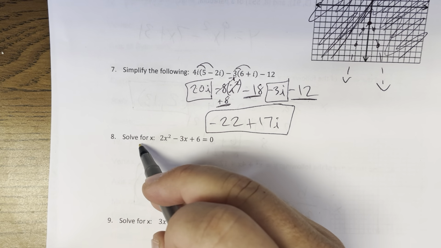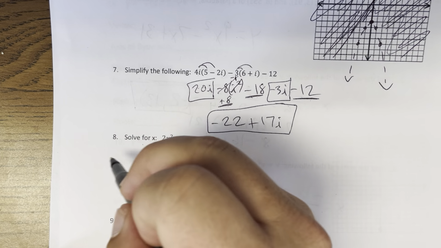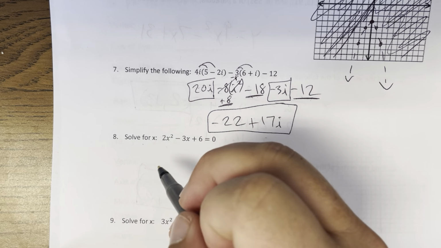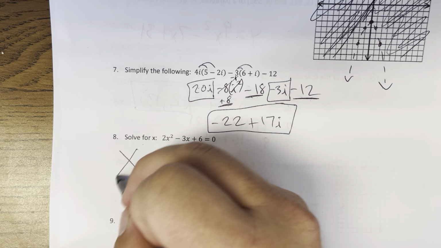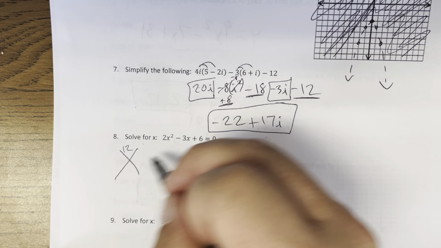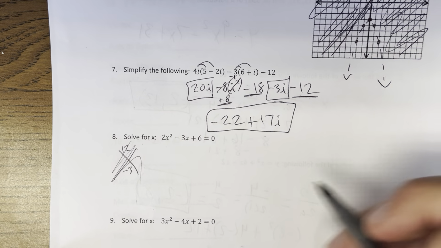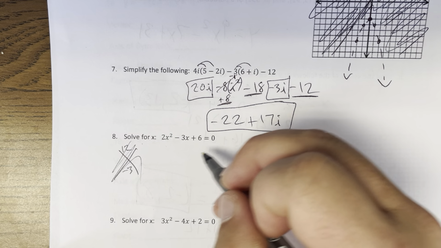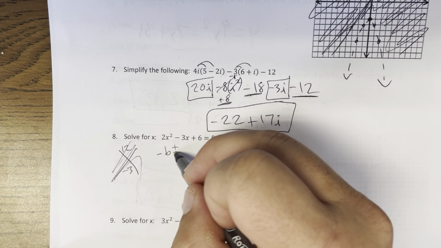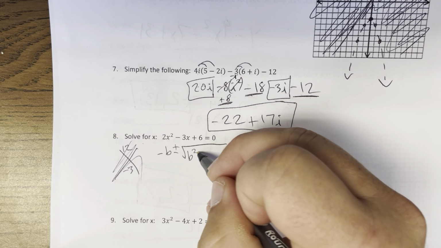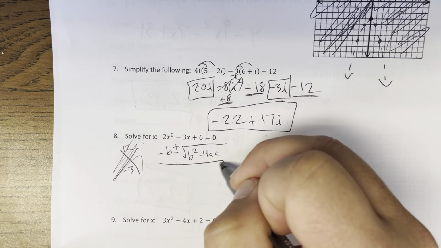Solve for x. When we solve, that could be the factoring. And so I could try to factor and try and say, okay, what multiplies to 12 and adds to negative 3? Nope, that doesn't work. And so since factoring didn't work, we're going to go to the quadratic formula, which as a reminder is negative b plus or minus the square root of b squared minus 4ac all over 2a.